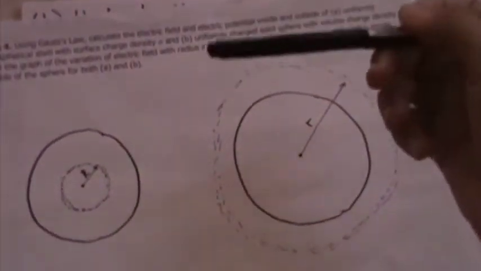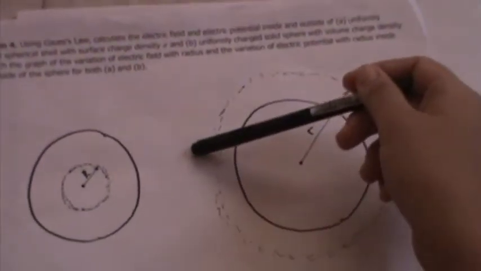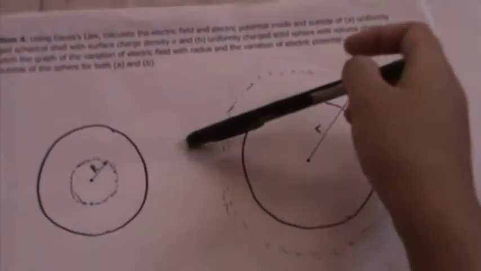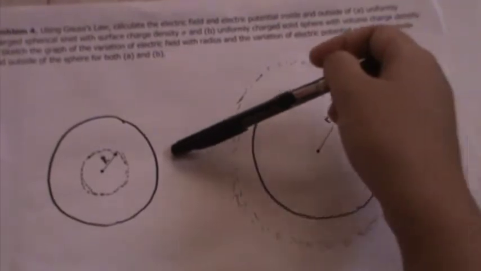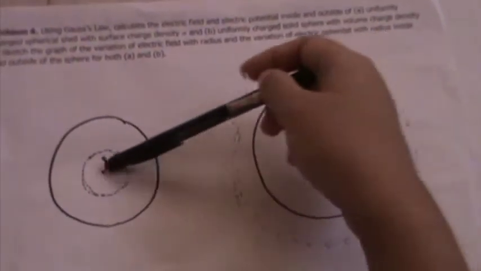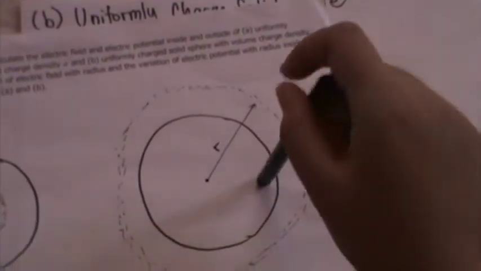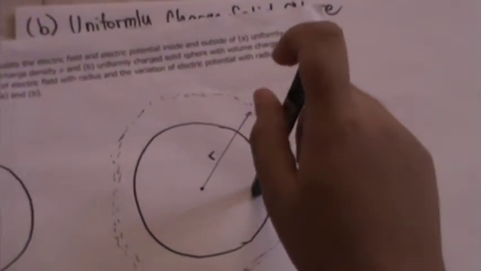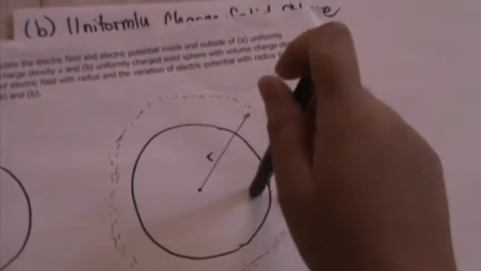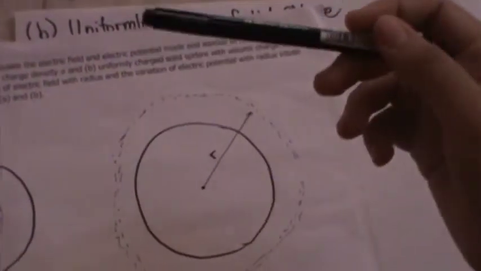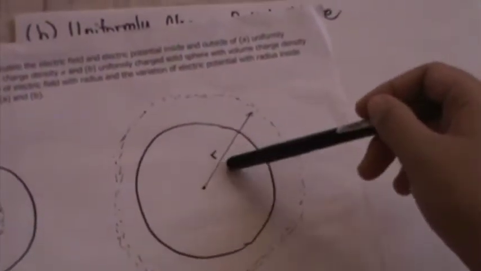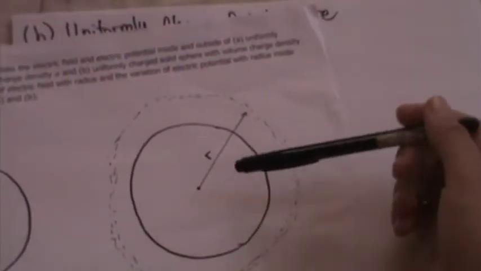So the charge will travel along here since it's solid. And also we will solve for the outside electric field and outside potential of the sphere. Yes, there is also a value for the electric field and electric potential of this solid sphere.